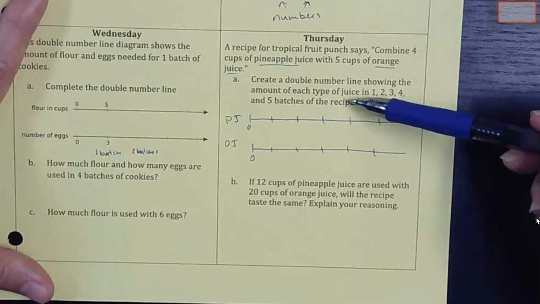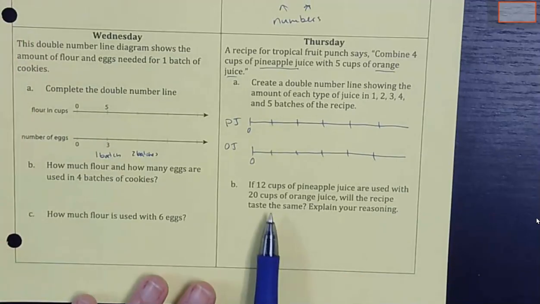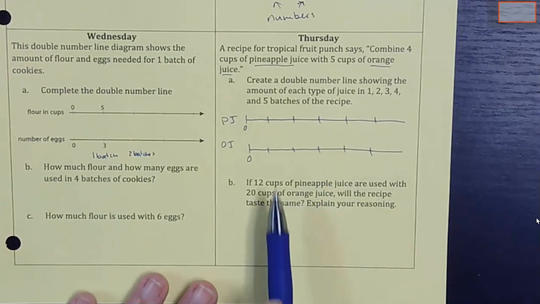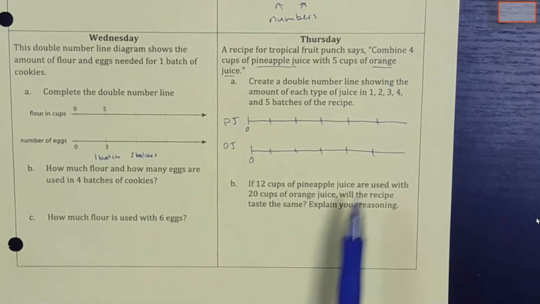If they aren't equivalent, if it's not showing lined up on your double number line, then it's not going to be. So you're going to look and see. If they're on the double number line together up and down, then yes, it will. If they're not, then no, it won't. So check your double number line after you finish it.